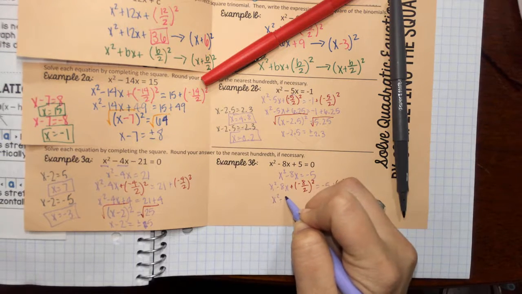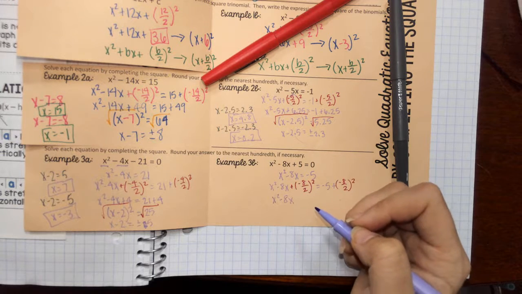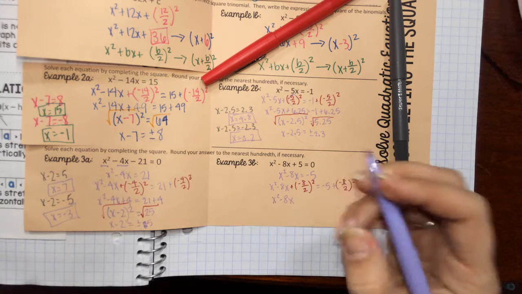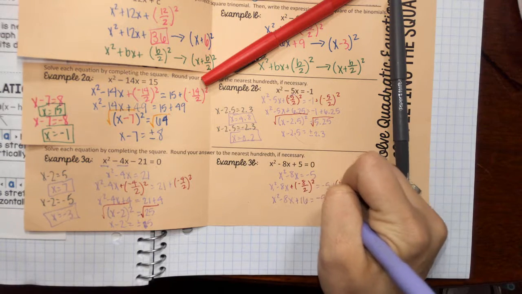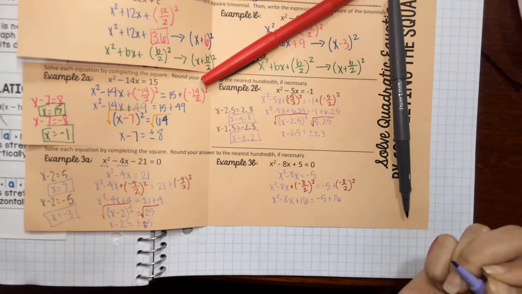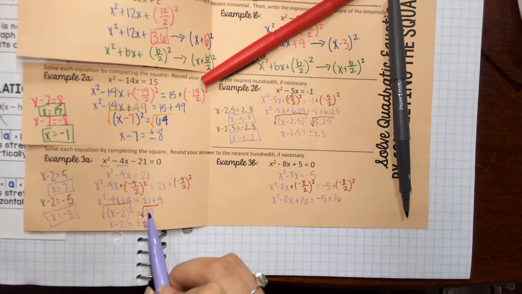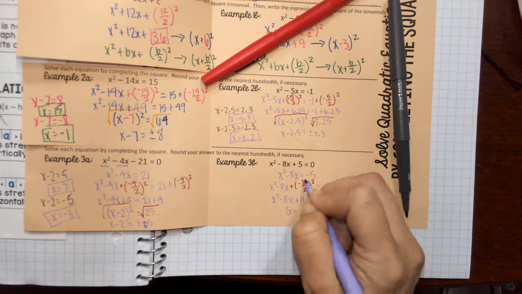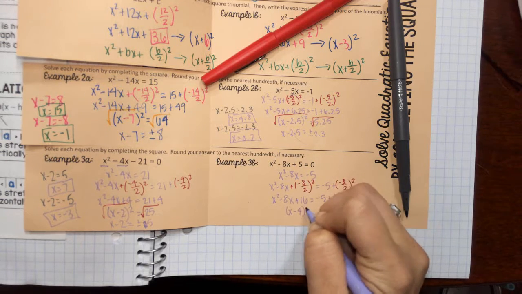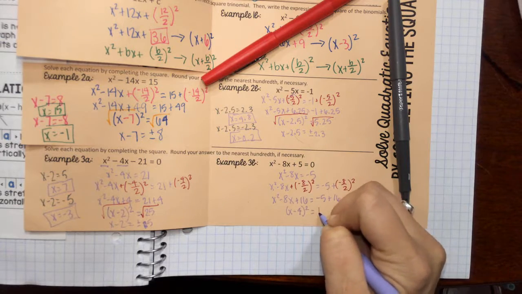Negative 8 divided by 2 is negative 4. Negative 4 squared is 16. Now we're going to convert this to our factored form, just like we did over here. And that's going to give us x minus 4 squared equals negative 5 plus 16, which is 11.